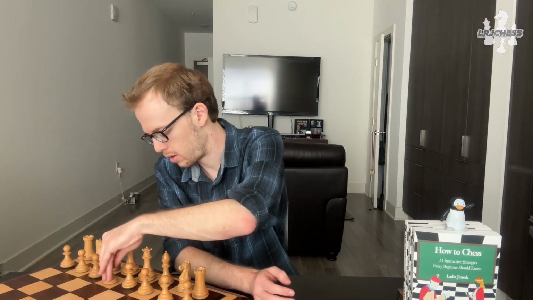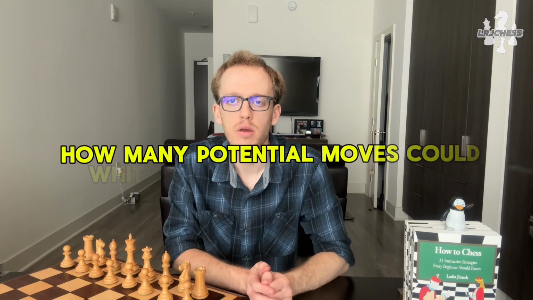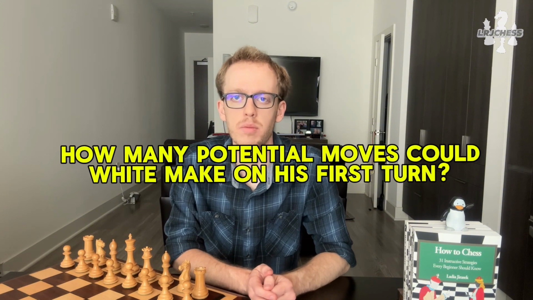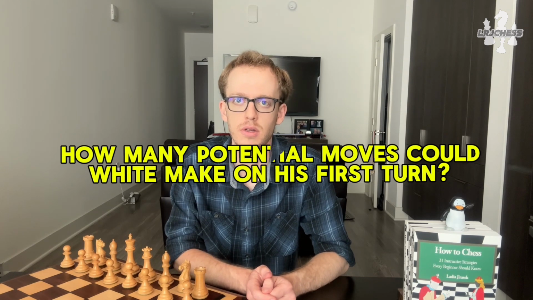Here's a little exercise that I like to do. With your board correctly set up once again, I'd like to ask you a question. How many potential moves could white make on his first turn? Now, you can only make one move per turn, but how many potential ways could white actually start the game? I'll give you a little bit of time to think about that.